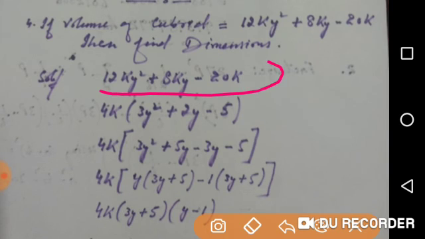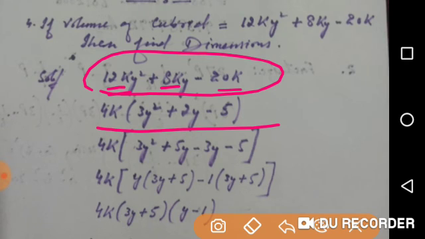So take the question here, 12ky square plus 8ky minus 20k. So first of all, we will take the common term which is present in all these three terms, that is 4k. So 4k will be taken as common. So what remains? 4 3s are 12y square, 4 2s are 8y, then 4 5s are 20.